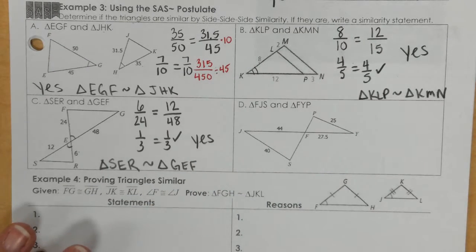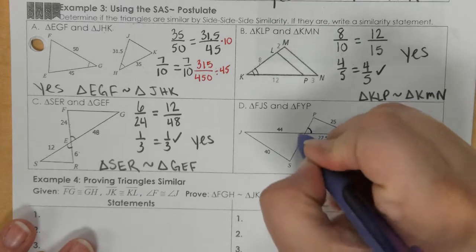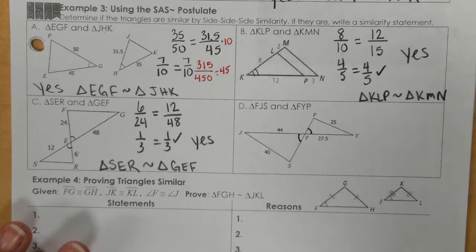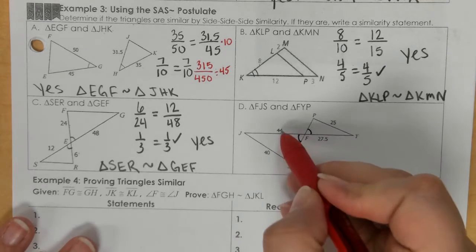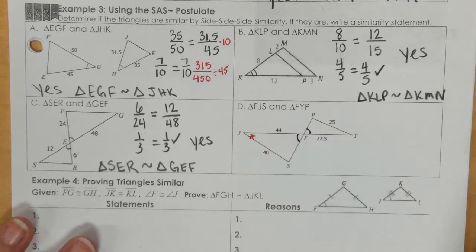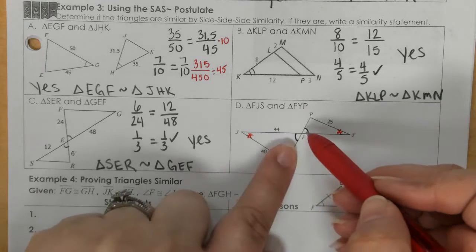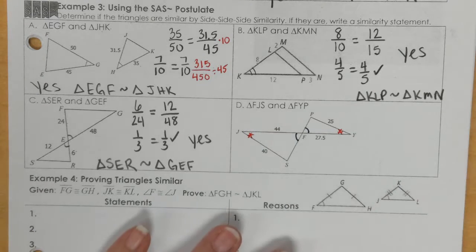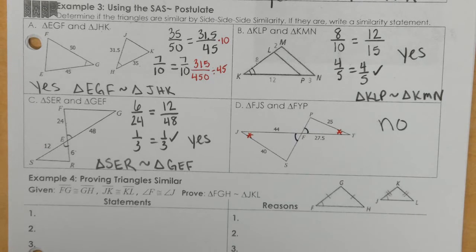And lastly, for letter D, this one's a little bit tricky. So if you look at your angles first, we know that these should be congruent, and they are, okay? But the issue is that they are not the included angle, meaning my angle should have been right here and right here, and it's not. It's over here. It's on the outside of the sides. So this is meaning that it is not similar by side angle side postulate.